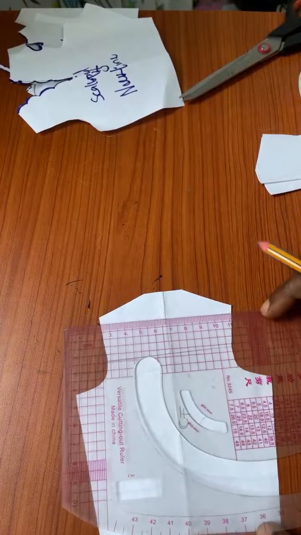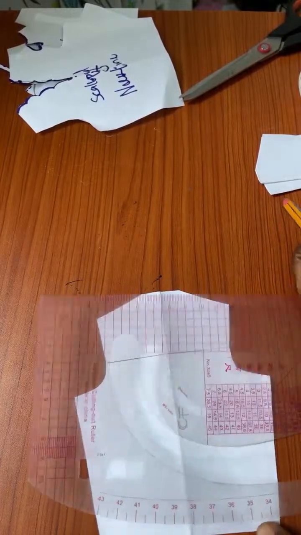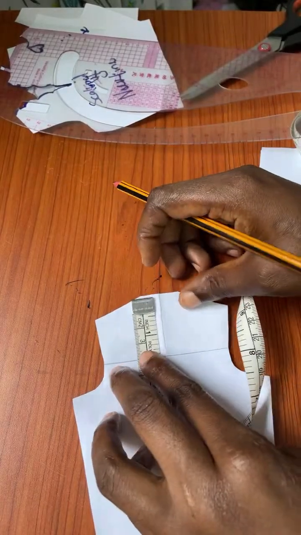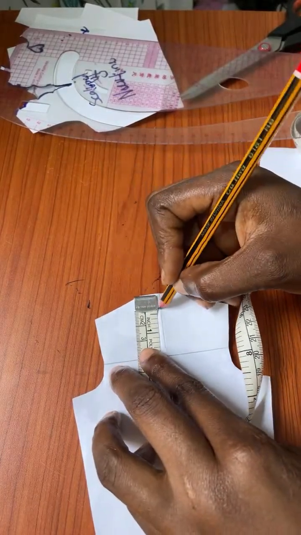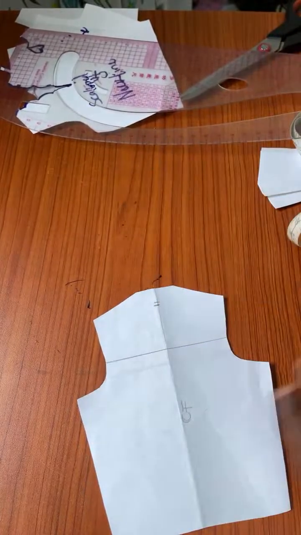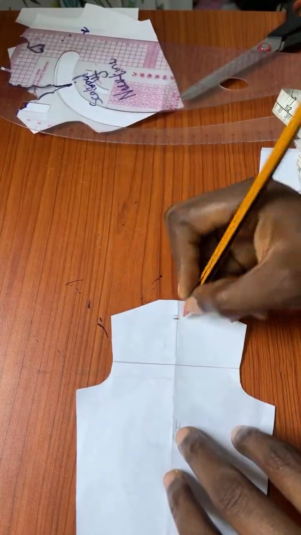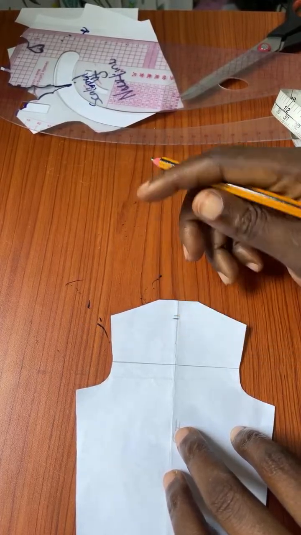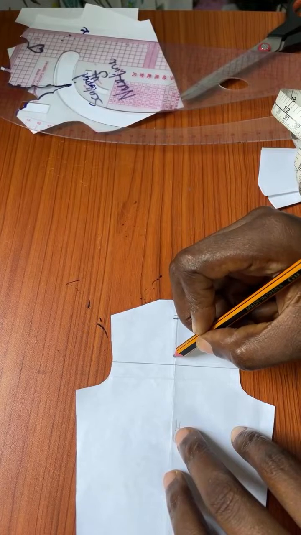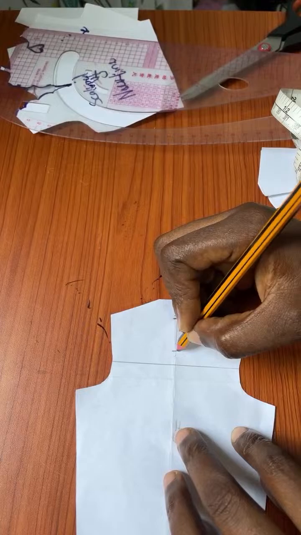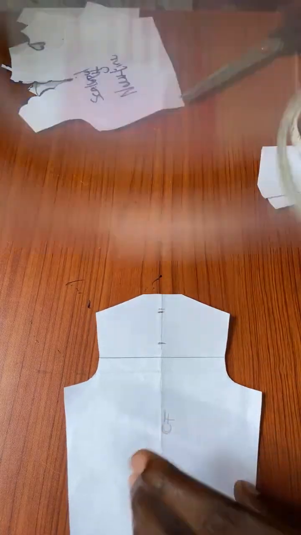And then we also need the neck width and neck depth. So I'm going to be assuming this to be my neck depth. And in between my neck depth and this point, we actually need another point as well, which could be really close to this or really far away. So I'm just going to be choosing this point for the Grecian neckline now.